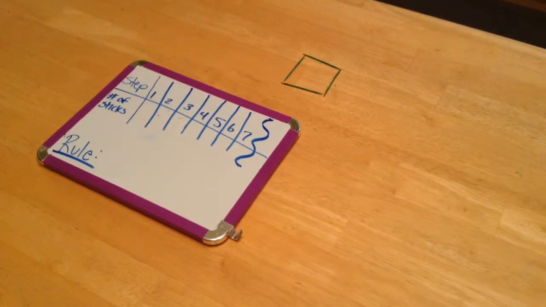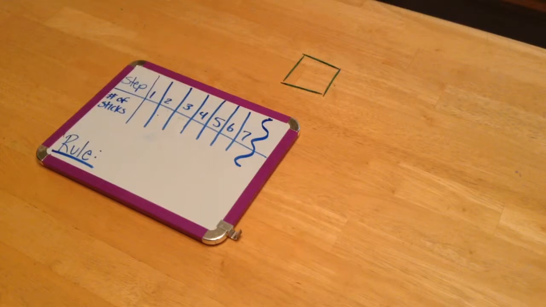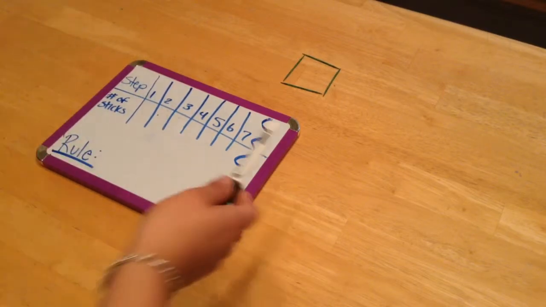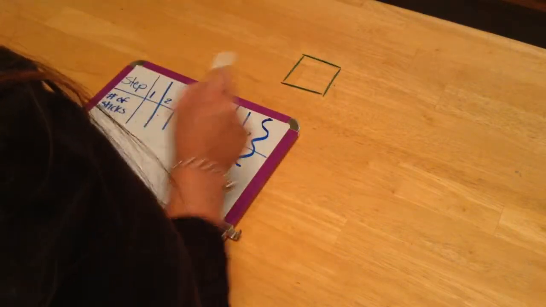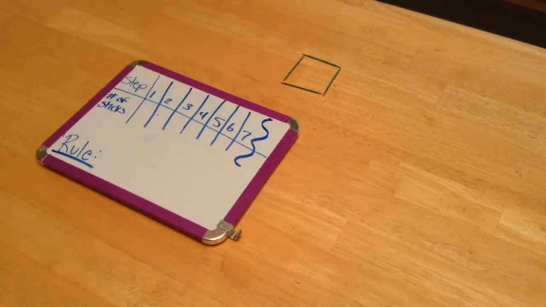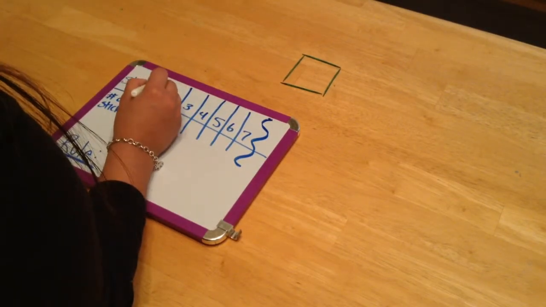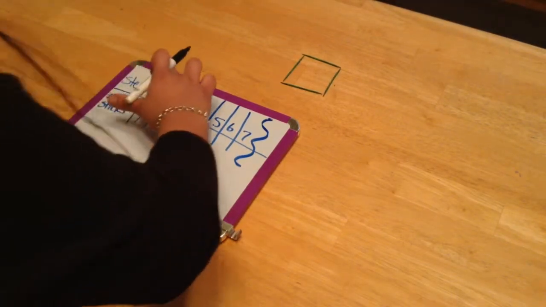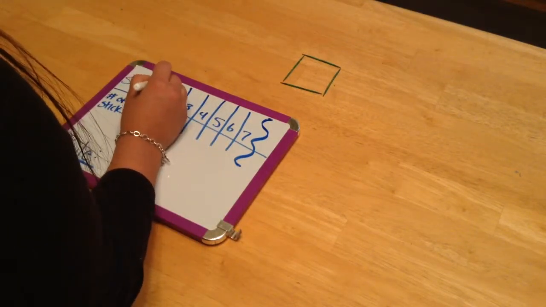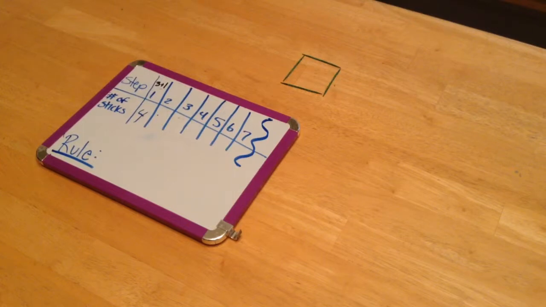Okay, so today we're going to do steps and patterns and finding the rule for these patterns. So here we have a square, okay? So we're going to start off by saying I have one group of 3 sides, and 1 side. So how many is that? It's 4. Okay, so one group of 3 plus 1 side gives us 4. Now we're going to add another side.